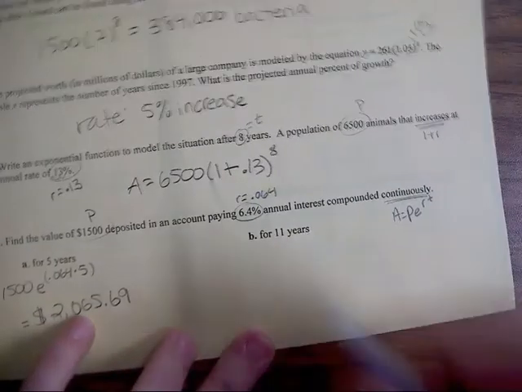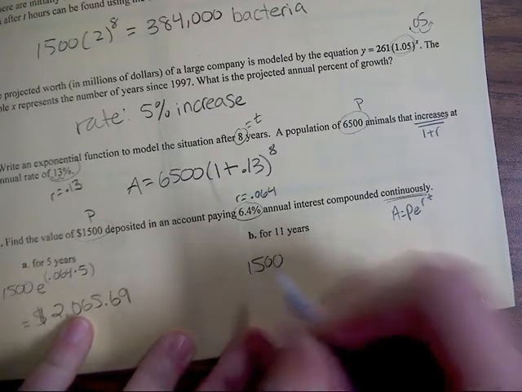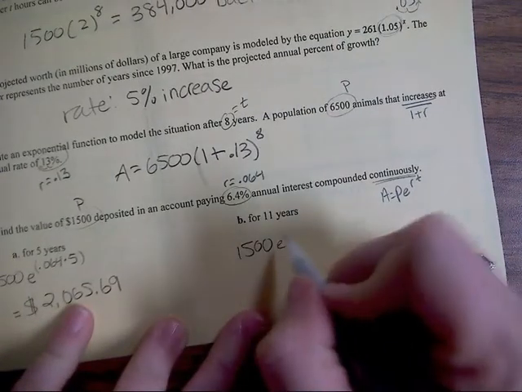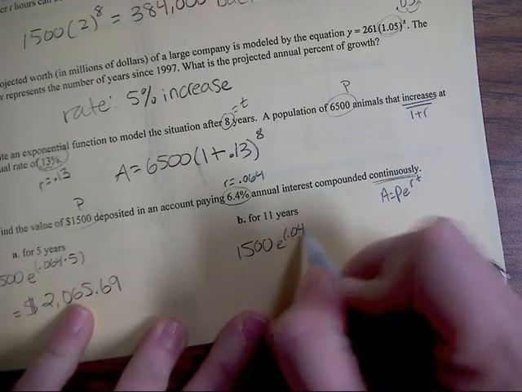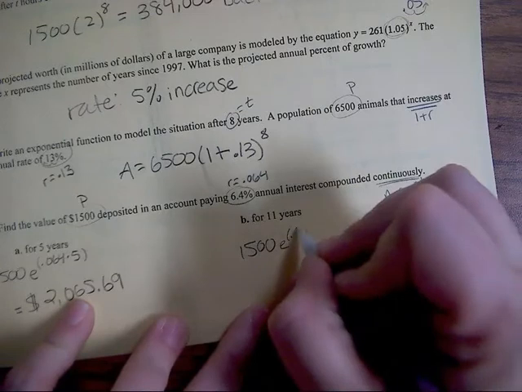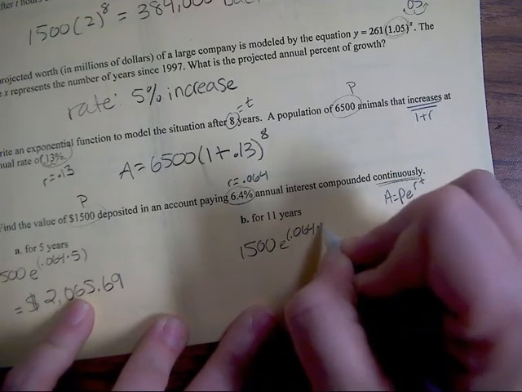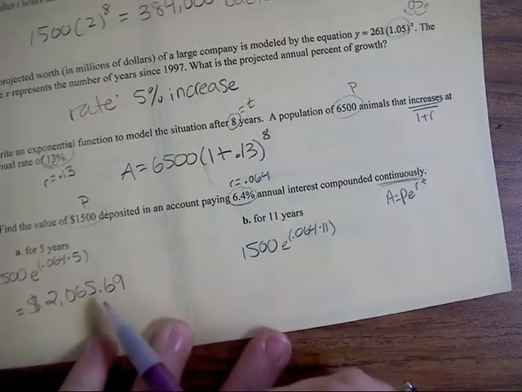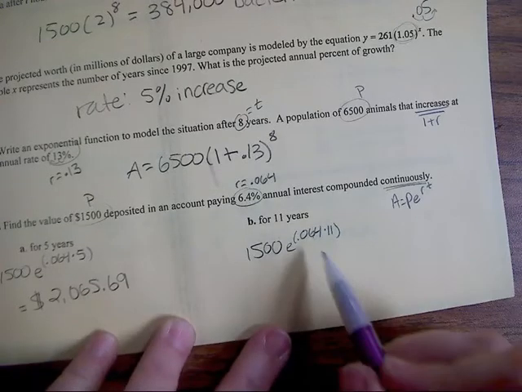All right, part B is the exact same equation, except now we're going to make our T 6.4. Our T is going to be 11 because now it's been 11 years. So we know it should be more money, right? Because this was only after 5. This one should be more.